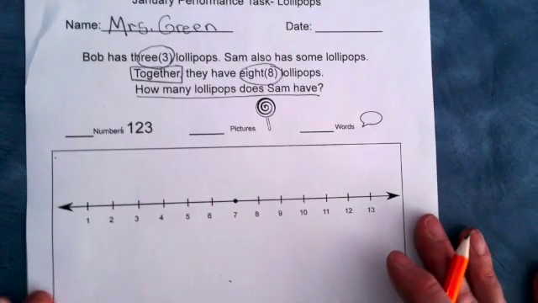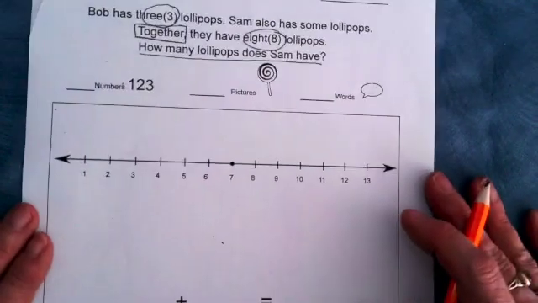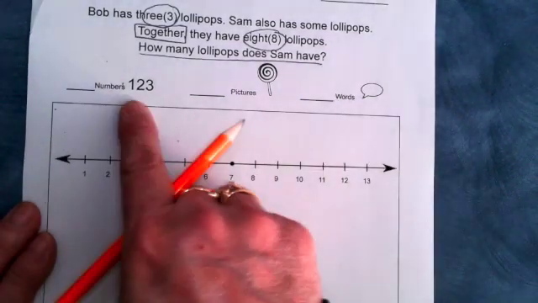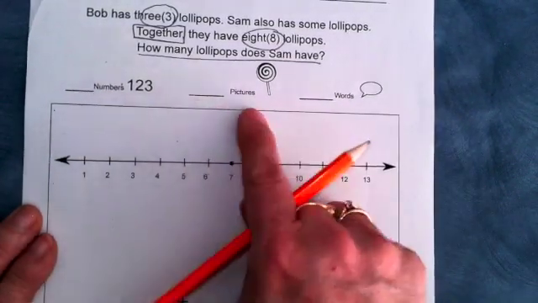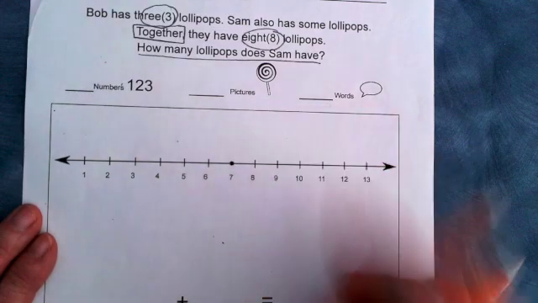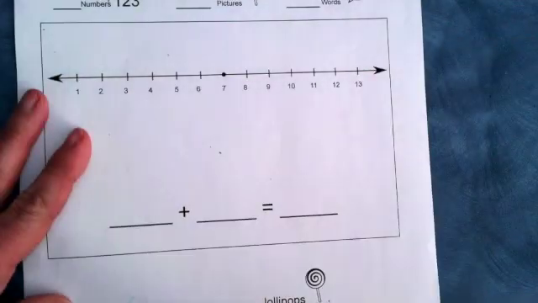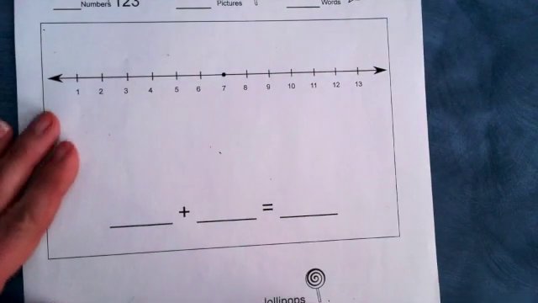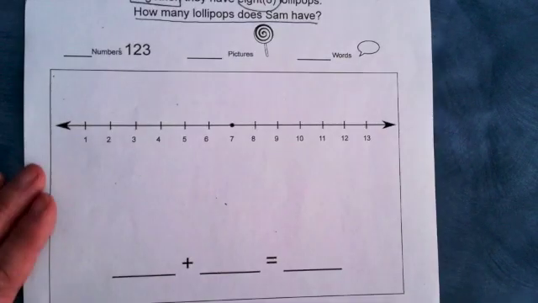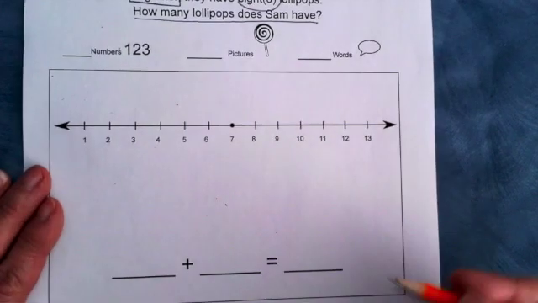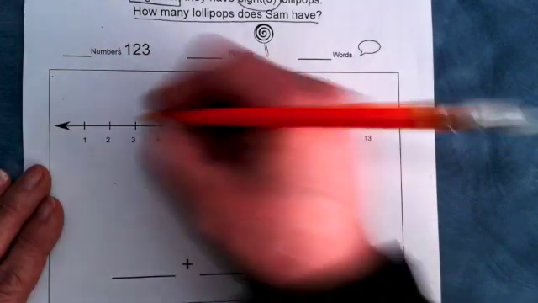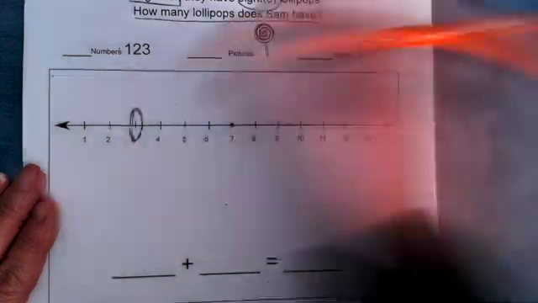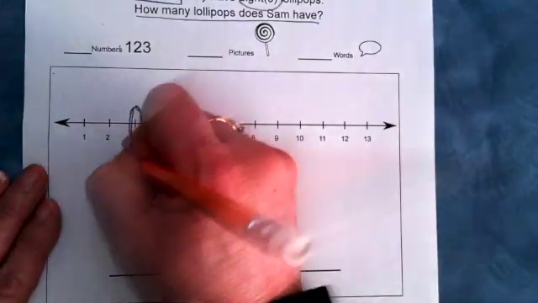So let's get on our little number line right here. And these things say we're going to solve this 3 ways. We're going to solve it using numbers, using pictures, and using words. And down at the very bottom it says Sam has blank lollipops. So let's do the first thing. It says Bob has 3. So I'm going to go to my number line and find that number 3. I'll put a circle around it and a B right there. Bob has 3.